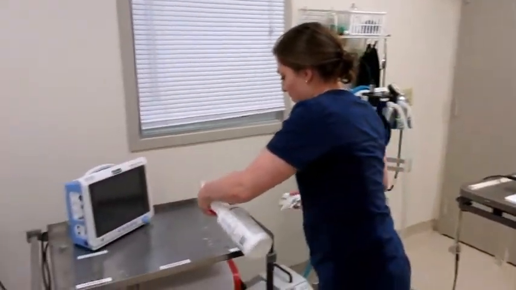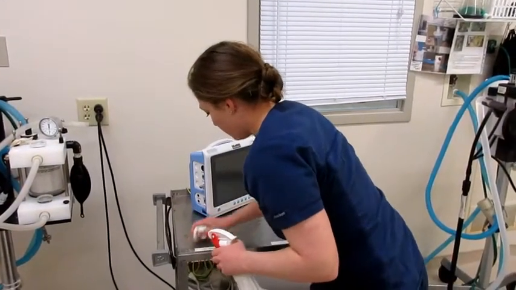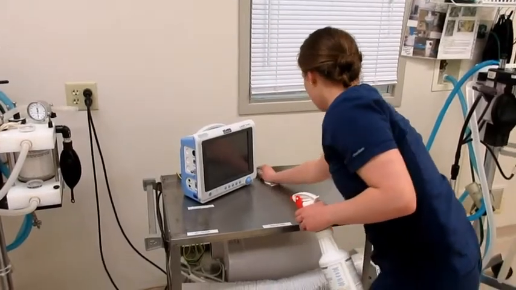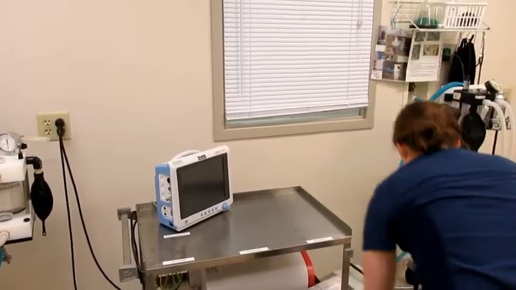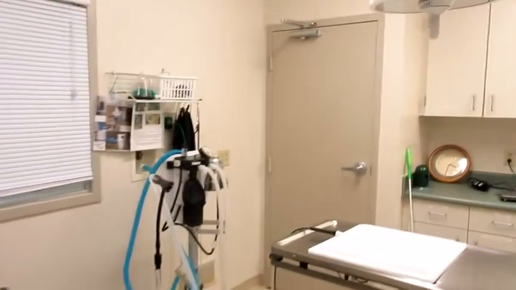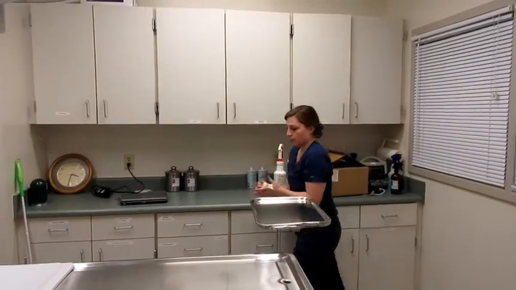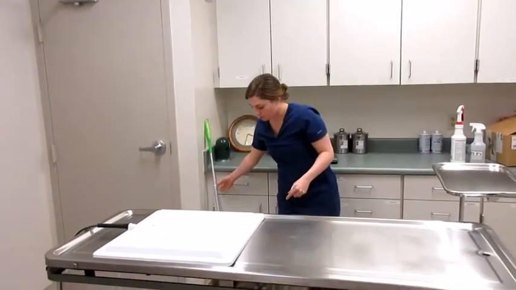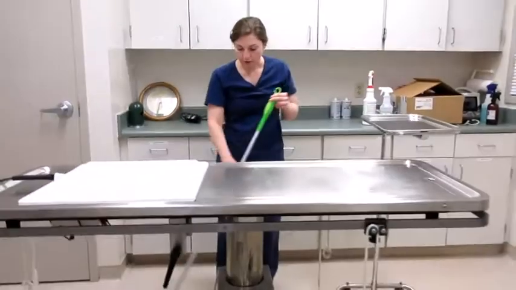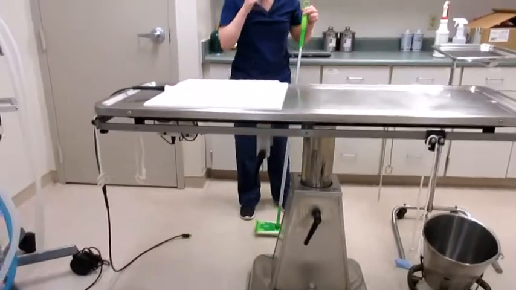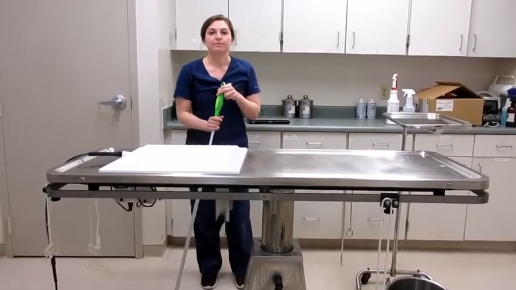And then wipe down our equipment table. And then lastly, we would clean the floor as well. So we have a designated mop for our surgery area. So we'll go around the floor with this and we try to clean kind of a 3 to 4 foot radius of our surgical field.